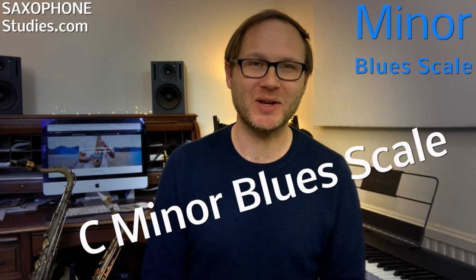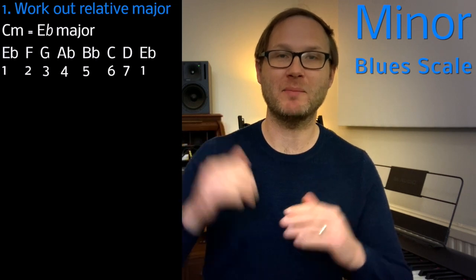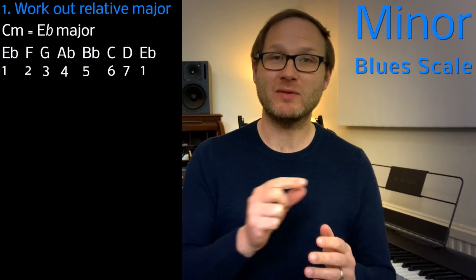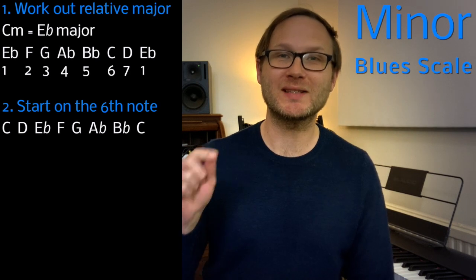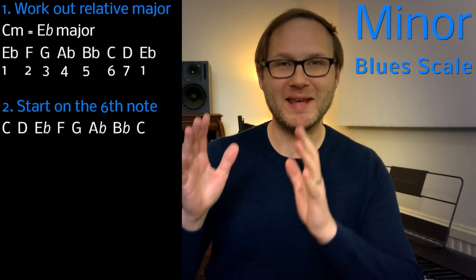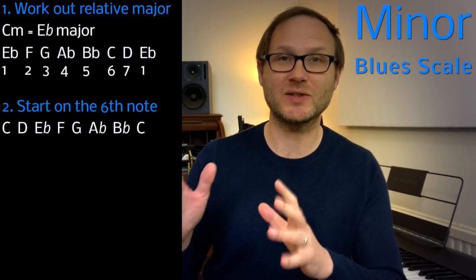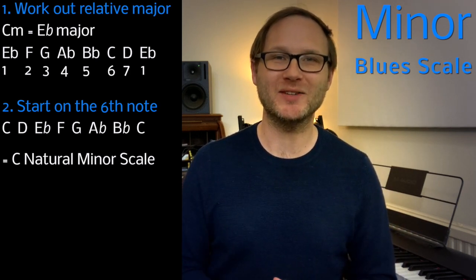And here's the second way you can work out the minor blues scale. Let's say that you wanted to work out a C minor blues scale, for example. The first thing you need to do is work out the relative major key. So the relative major from C minor is E flat major. So when you've got the E flat major scale there, what you need to do is play exactly the same notes as that, but start on the 6th note. Now we already know that that 6th note is the relative minor, and in this case it's C. So by playing an E flat major scale, starting on the C, starting on the 6th, you are actually creating what's called the C natural minor scale.